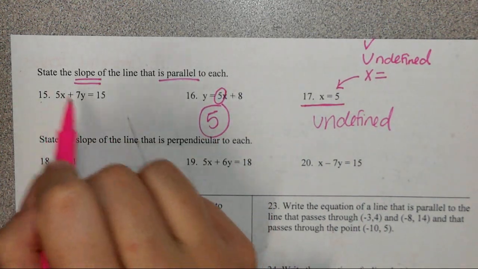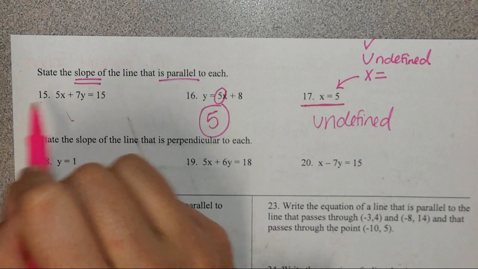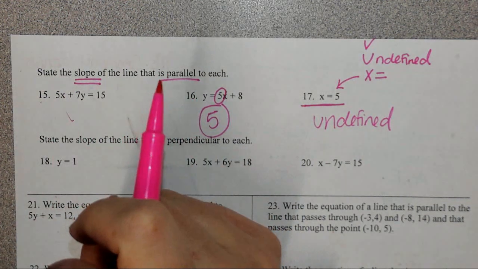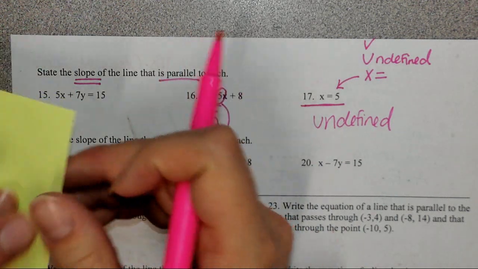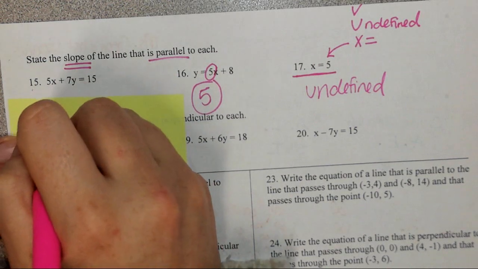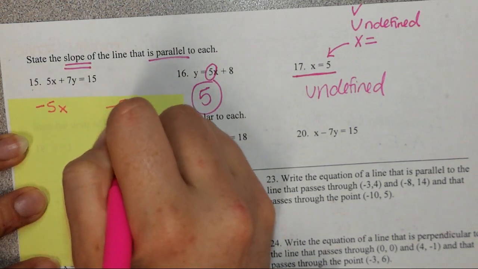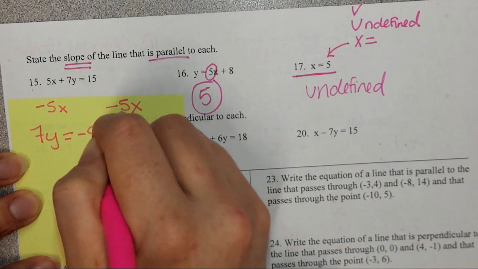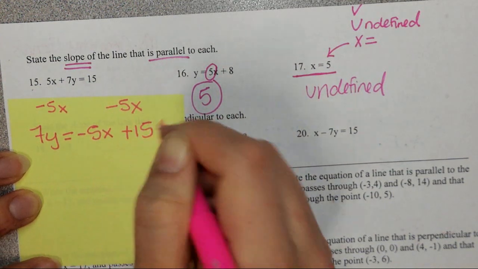Okay, now for 15, we need to rearrange this equation and get it out of standard form and into y equals form. So let's do that here. Okay, so I want to subtract 5x from both sides. So I get 7y is equal to negative 5x plus 15.